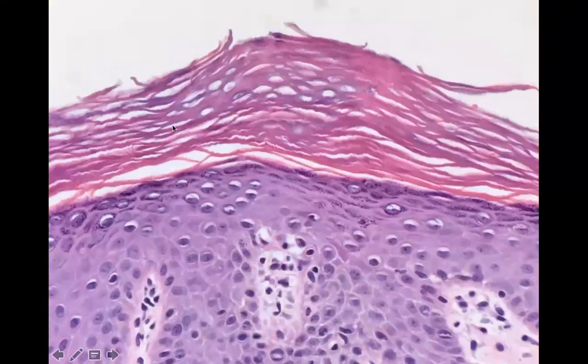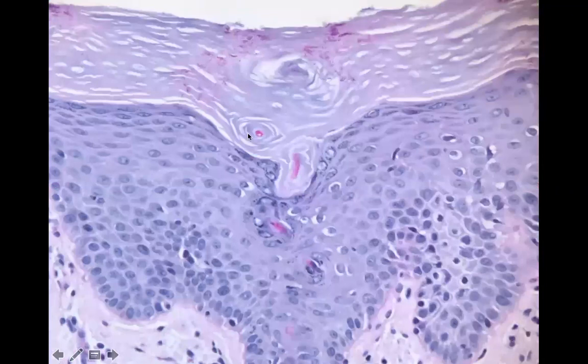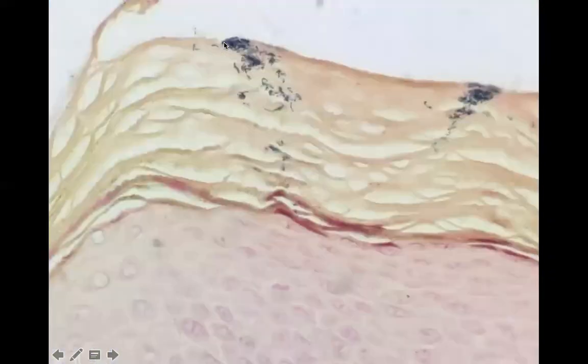This is an axilla for erythrasma. It can be a little bit hard to see, but sometimes if you do even a PAS stain, you can see bacterial organisms, or a gram stain, you see the bacterial organisms, and here you can appreciate these filamentous bacteria in the cornified layer for erythrasma. This is a gram stain of the same tissue, showing that they're gram positive.